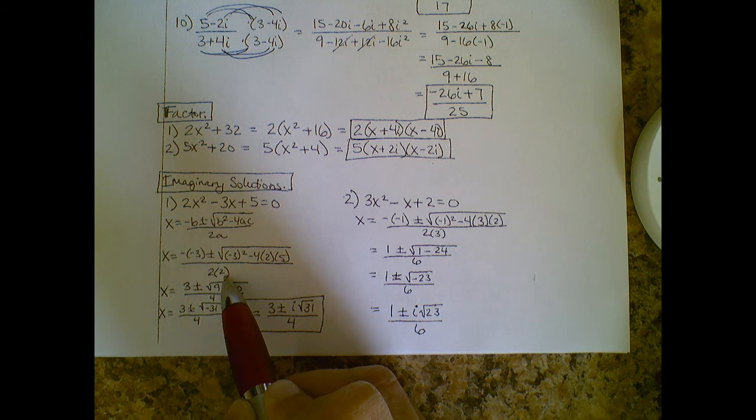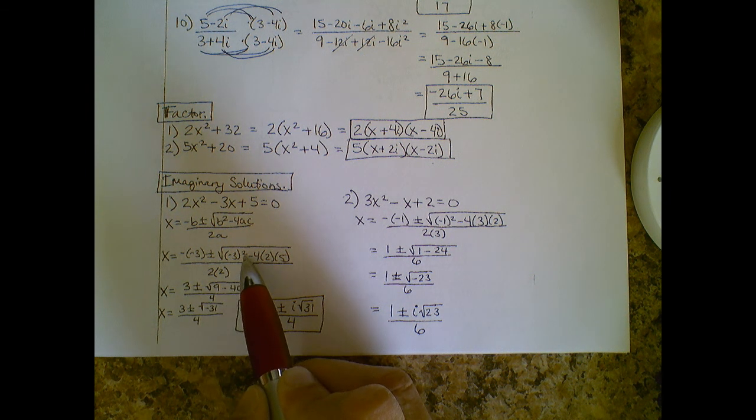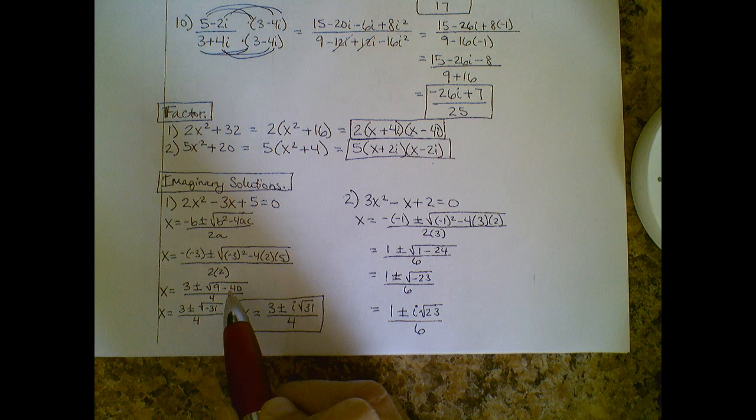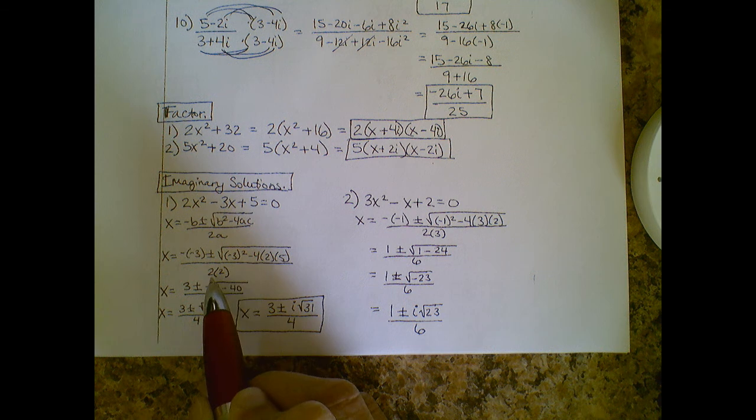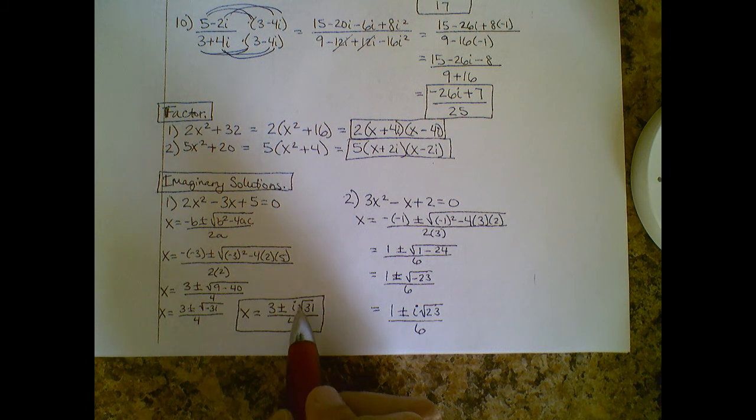We simplify that down, so negative negative 3 is positive 3, negative 3 squared is 9, and then negative 4 times 2 times 5 is negative 40, 9 minus 40 is negative 31. 2 times 2 is 4. Notice how we have a negative underneath there. So anytime we have a negative underneath the radical, now we know how to simplify it so that we can just bring out our i, and then square root of 31 doesn't have any pairs, so we just leave that. So that would be our final answer.